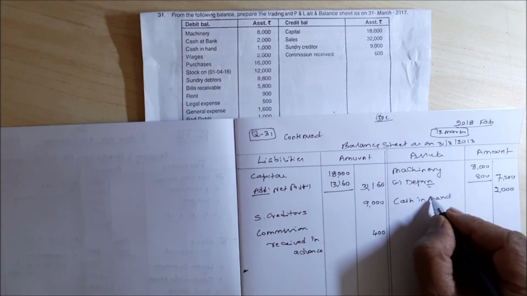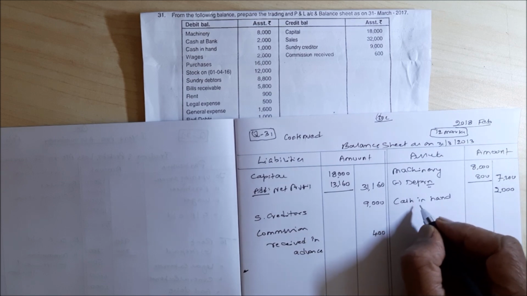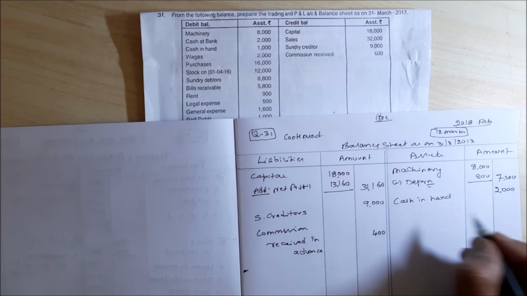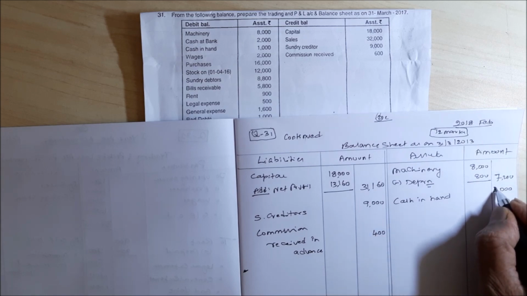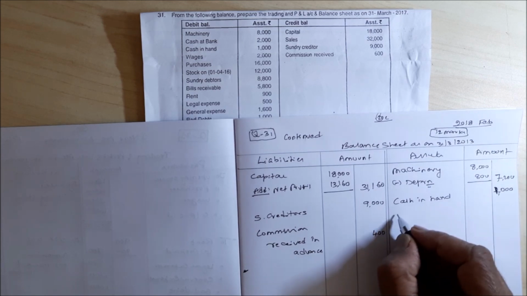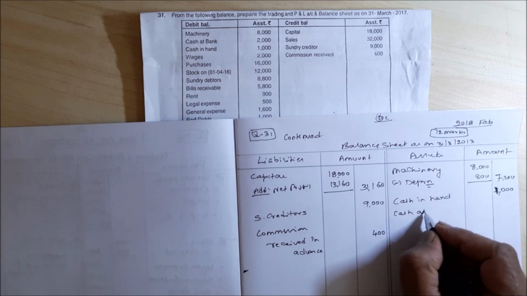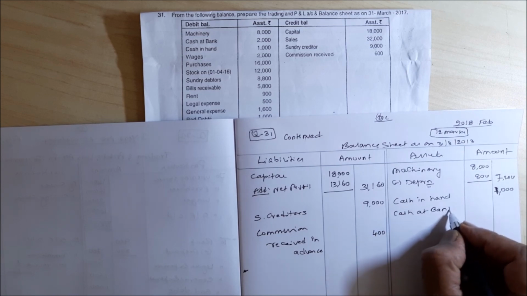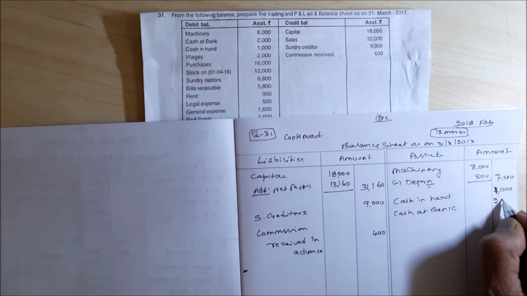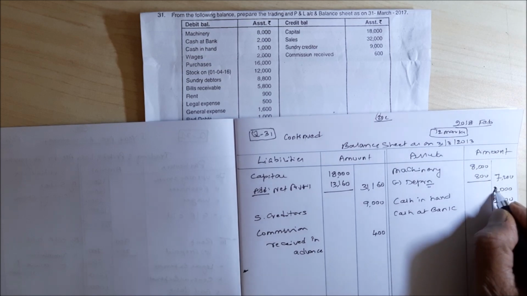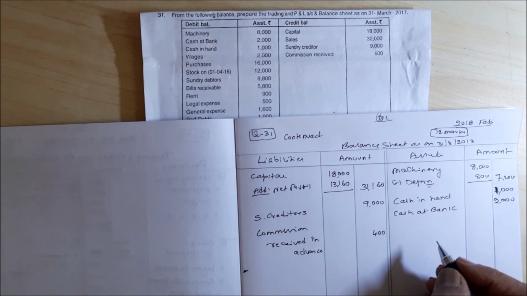Sorry, it is cash at bank. Cash in hand is 1,000. I am sorry, cash in hand is 1,000. Cash at bank is 2,000. Sorry, you can correct 1,000 and 2,000.